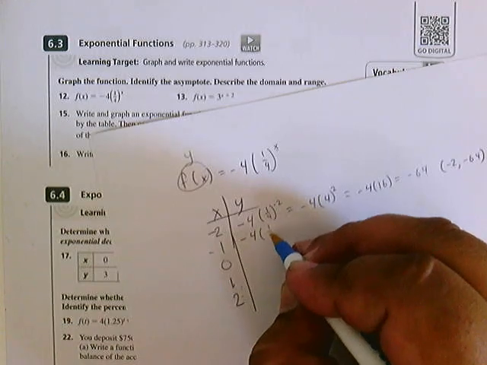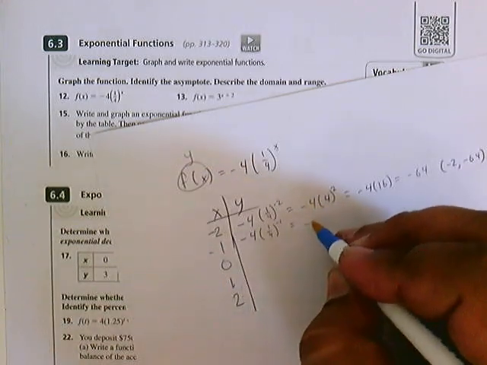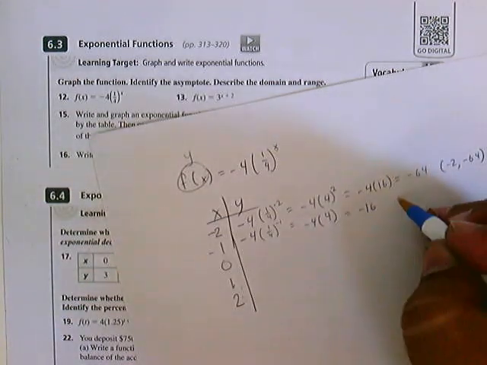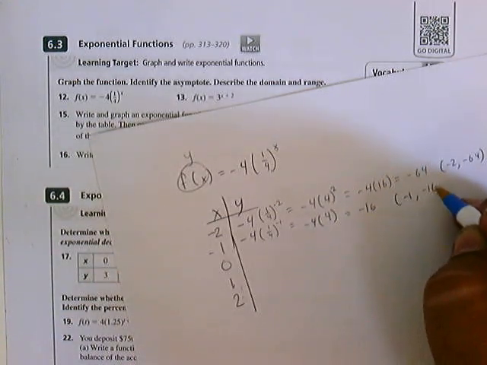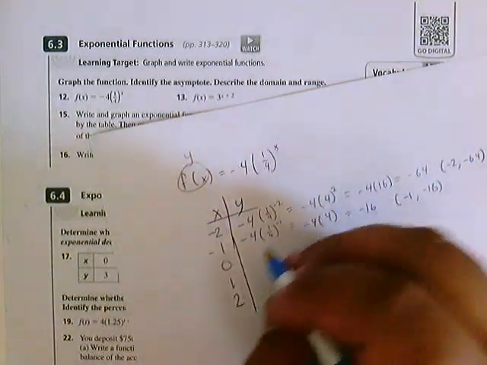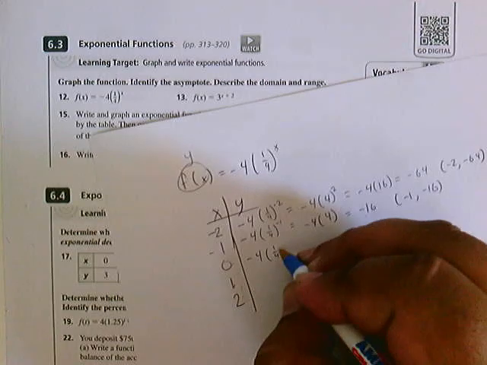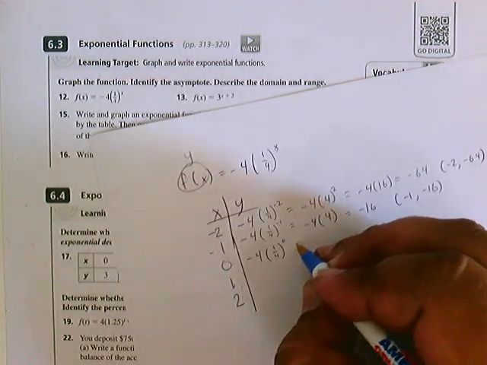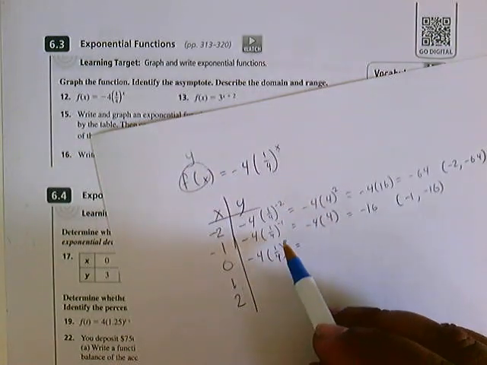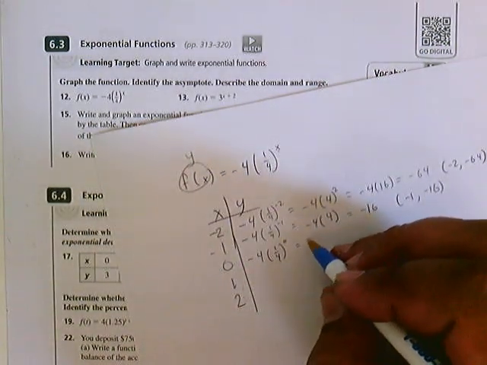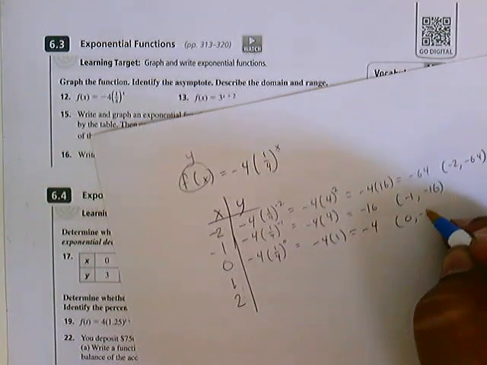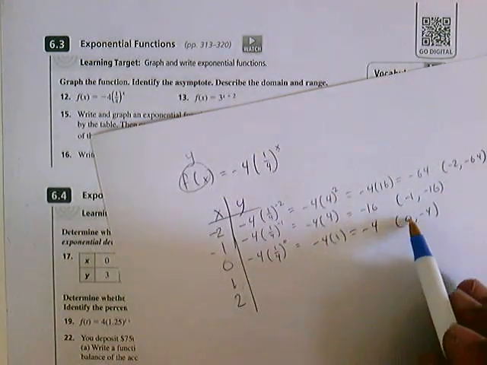Okay, let's do another one. -1. That means this, which means this, which means this. So my point is -1, -16. Now 0. I have the same regular equation, but to the 0 power. Any number, including a fraction, raised to a 0 power is actually just 1. So this is my next point.